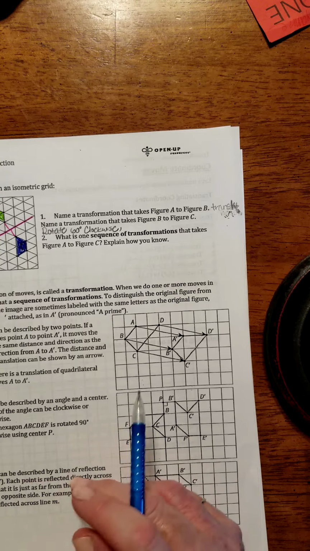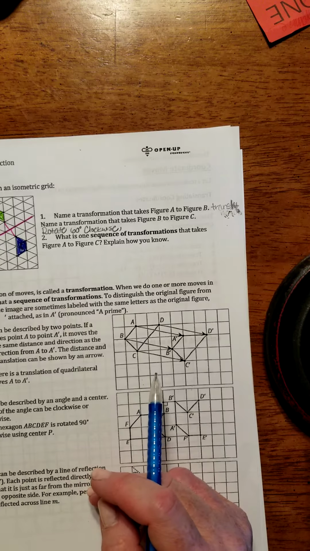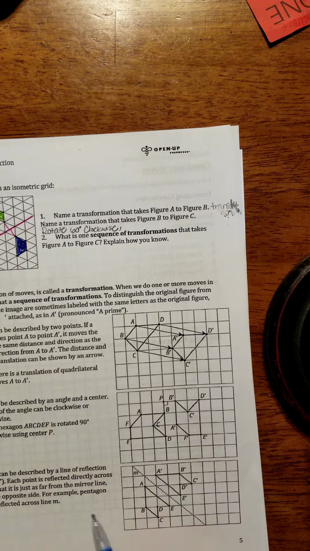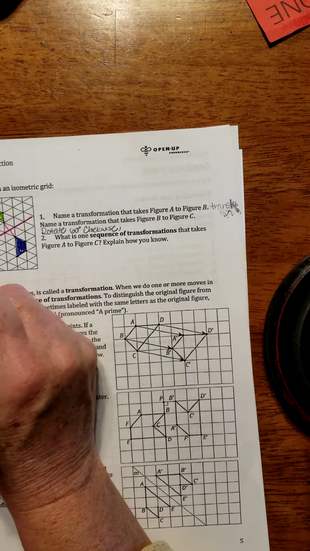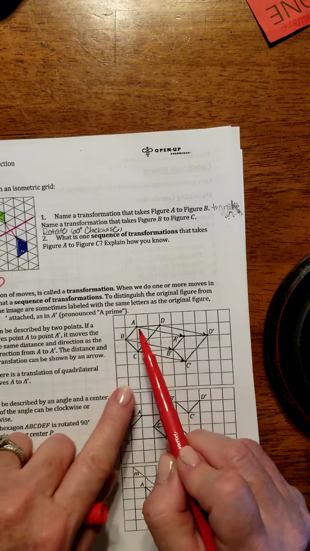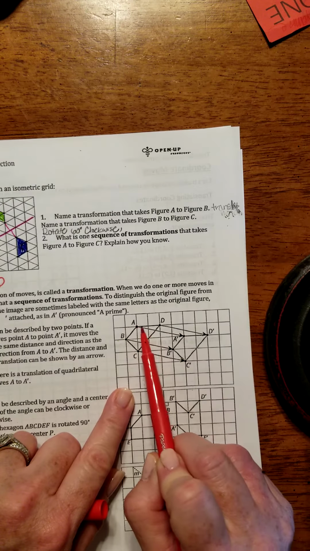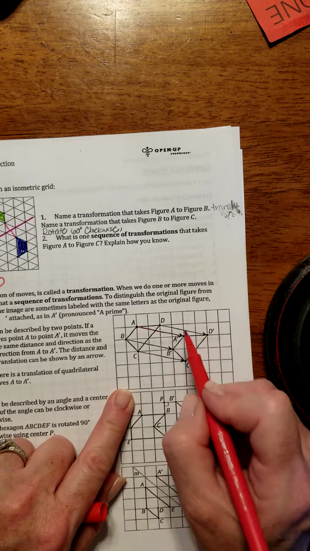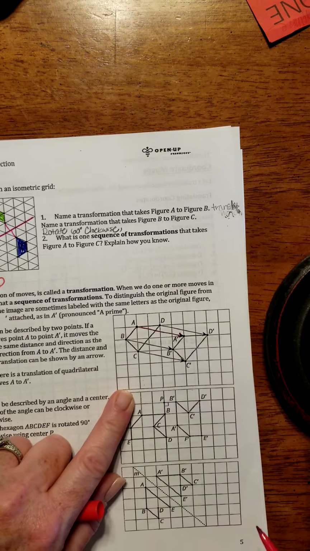So being able to describe how a shape moves in space is important. I want you to take the time to look and to read the lesson summary and notice how this point changes. You'll see the arrows, which show the movement to move from here to here. Okay?